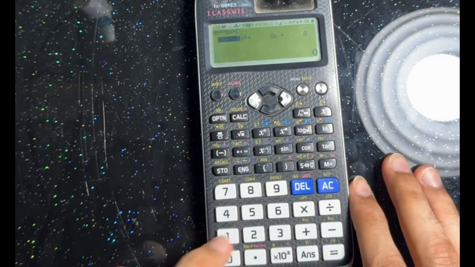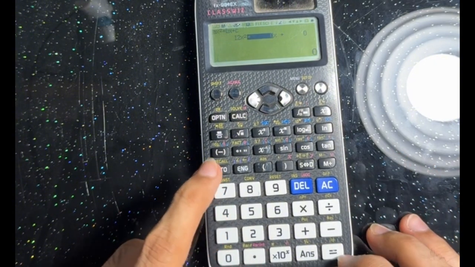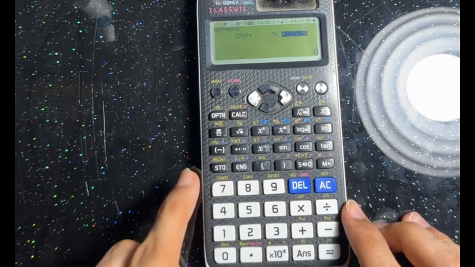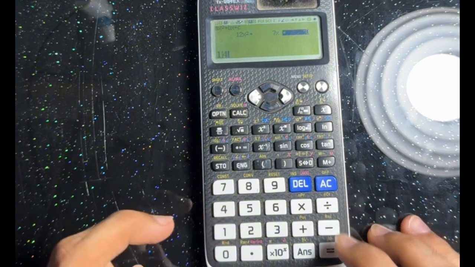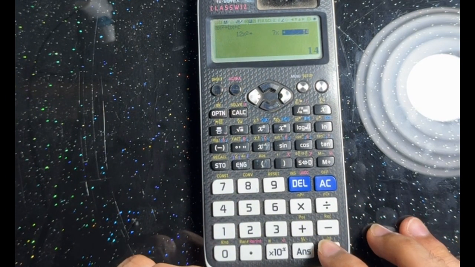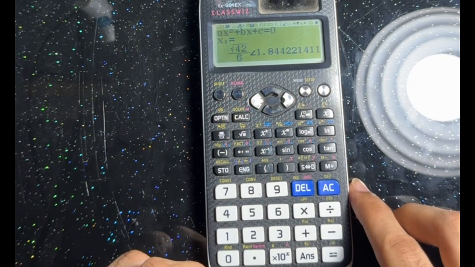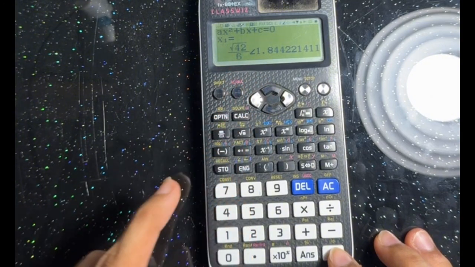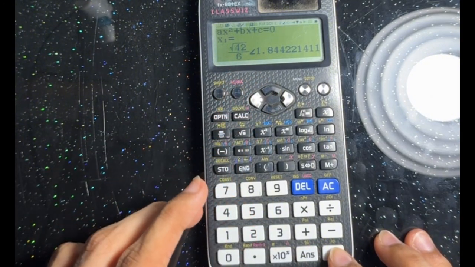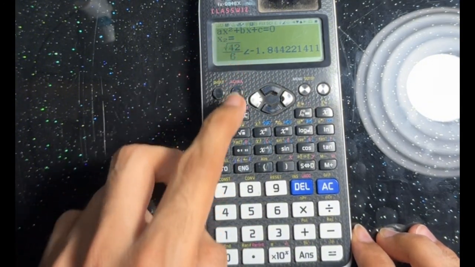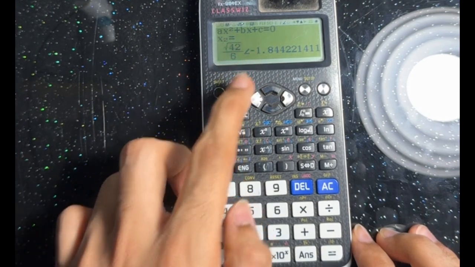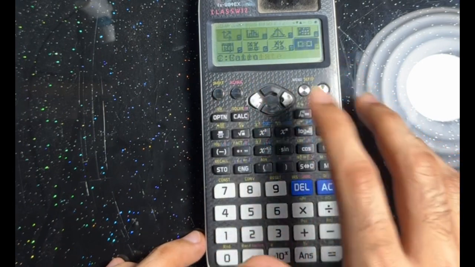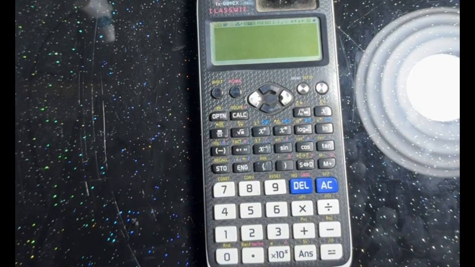So for example, I use 12, press equal, then 7, press equal, and 14, then press equal, and you will get the answer. x1 means x equals negative root 42 upon 6, and x equals positive root 42 upon 6. This is how you will find the answers for the quadratic equation.